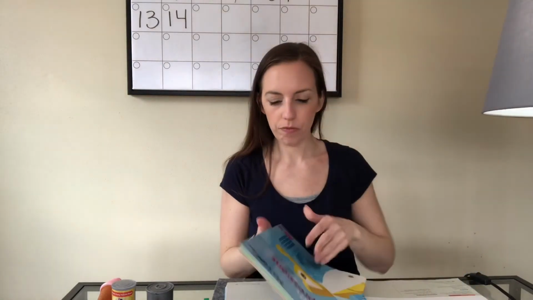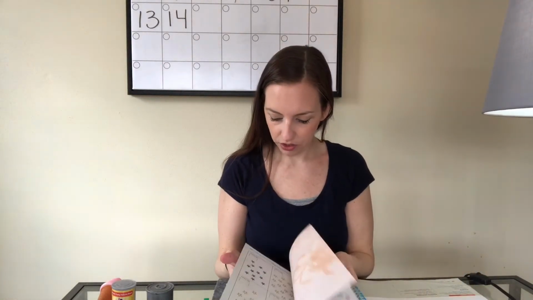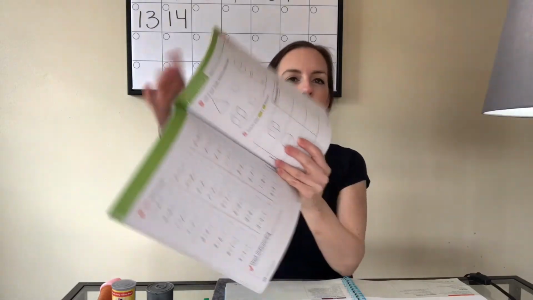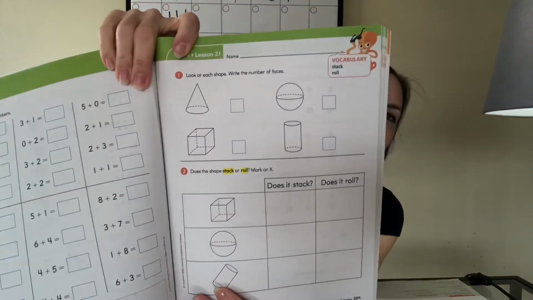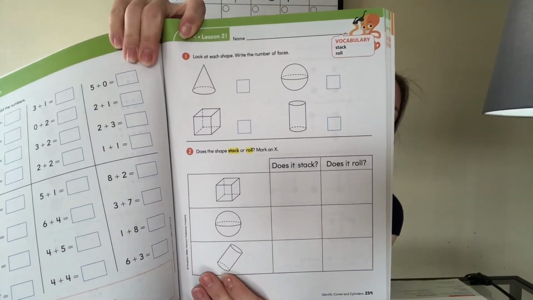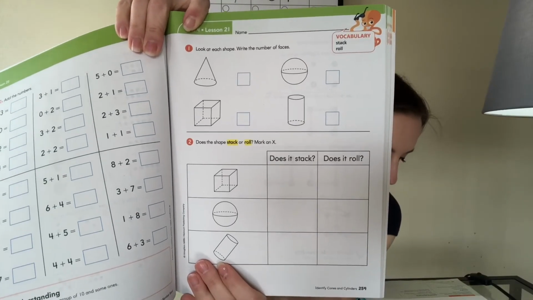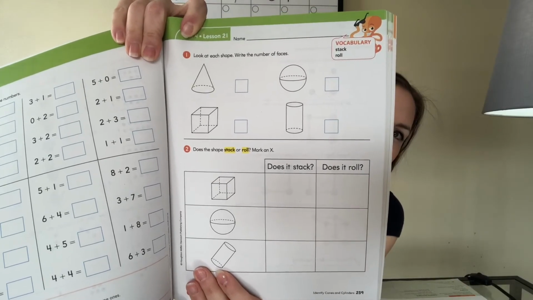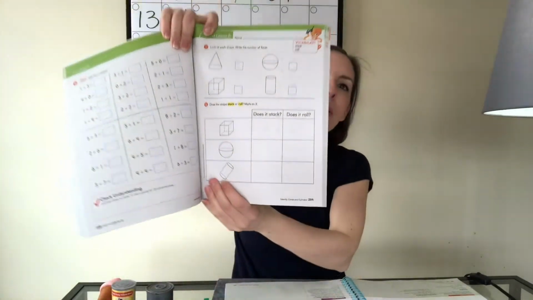Okay. Now, boys and girls, in your math books, if you open to page 259, let me get there. We're going to do this workbook page, okay? So the top says, look at each shape and write the number of faces. So remember that a face has to be the flat part, okay?